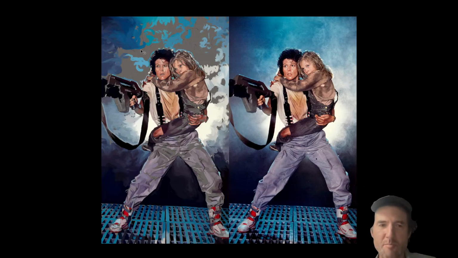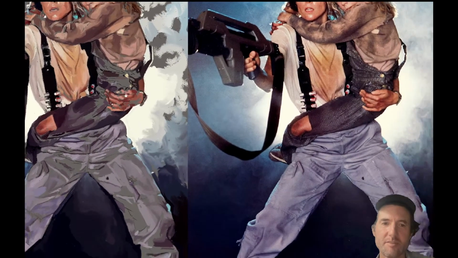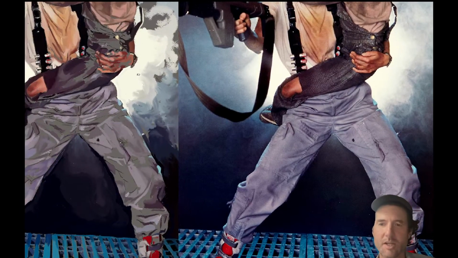Should I stop now and leave it this kind of sketchy thing, or should I fill in a little more and then stop? Here's a good example where there's reflected light coming off. See this?